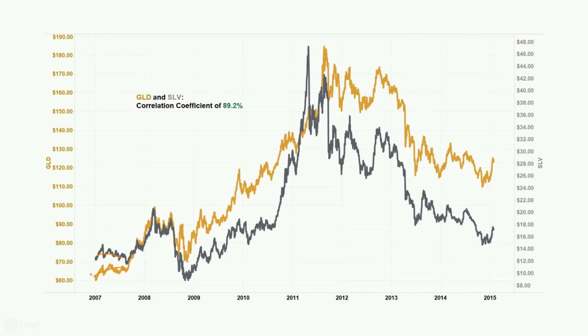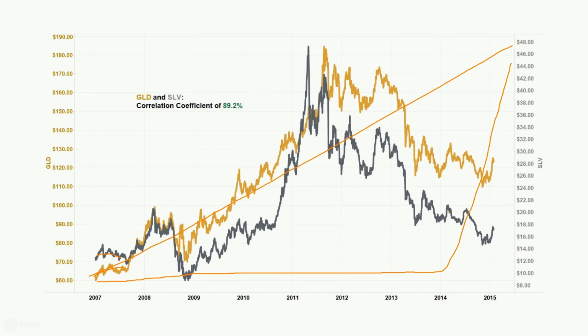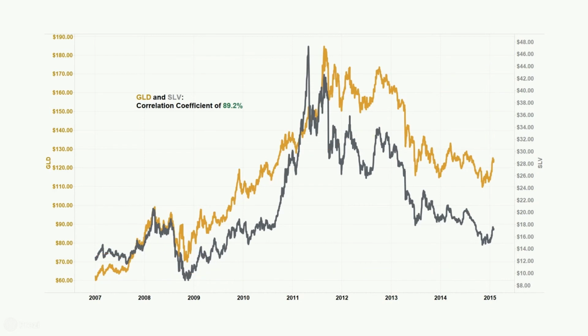On the other hand, if we have another value, let's say the stock market of China, it's like this. And the real estate market value is like this. Then these curves would not have so much correlation with the gold compared to silver. So higher correlation means similar fluctuation.